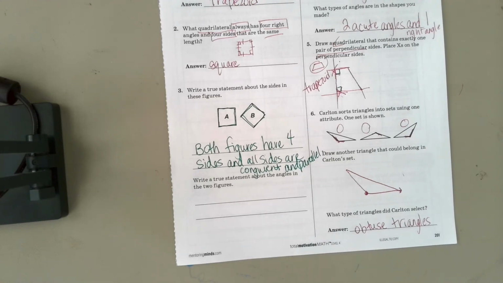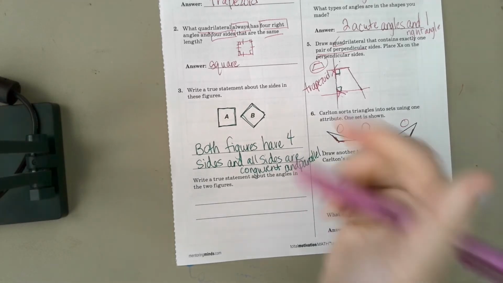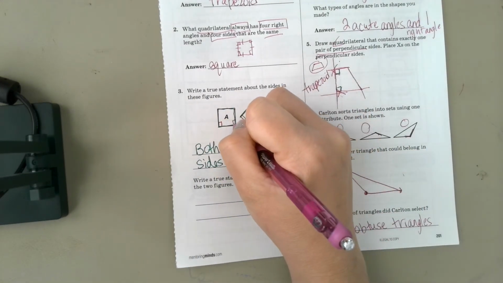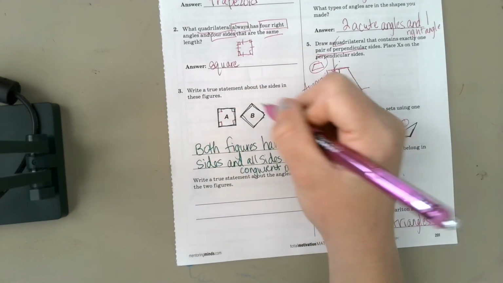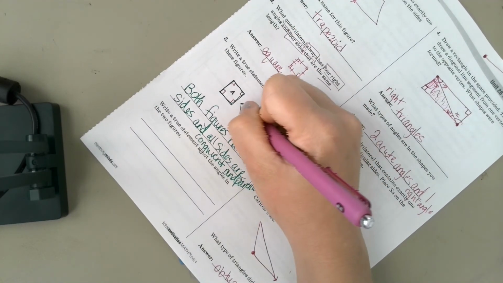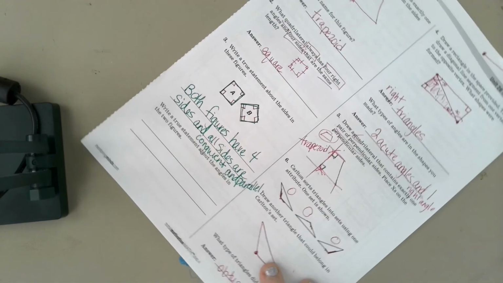Okay, so let's look at the angles this time. So I told you there's 2 ways to classify. You can classify by angles and by sides. Let's look at the angles within these shapes. I definitely see a right angle. There's 4 right angles. Let's flip this one around. Yep, and there's 4 right angles in there.